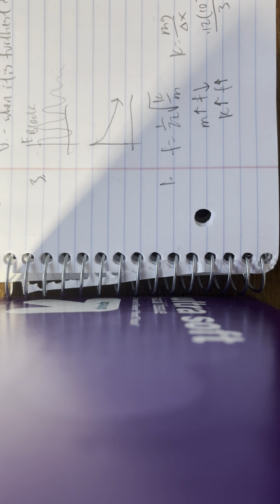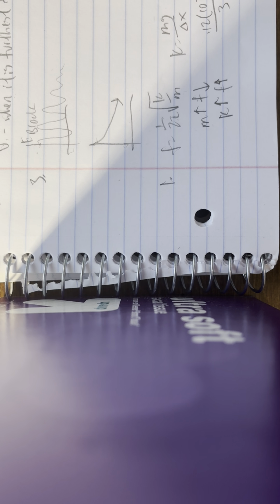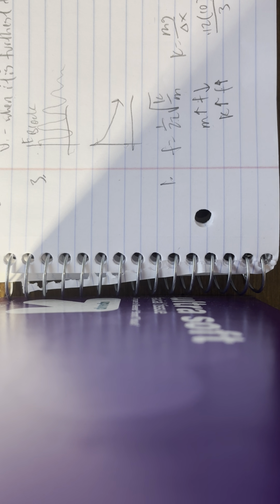The change in length is 0.03 since it's in centimeters, and you're going to get 40 for this one. And then you're just going to have to solve for the other equations and see which values you get for that. And here's the work.